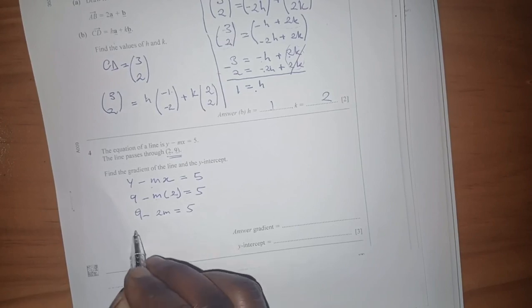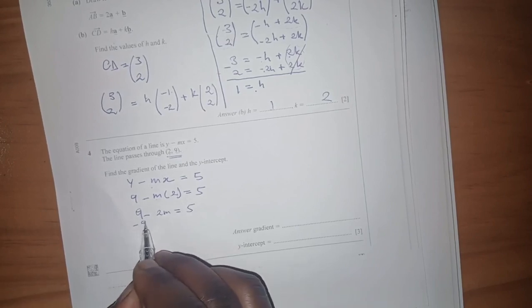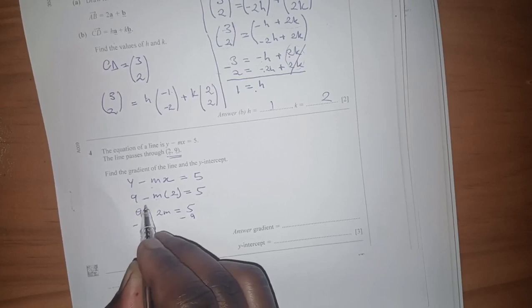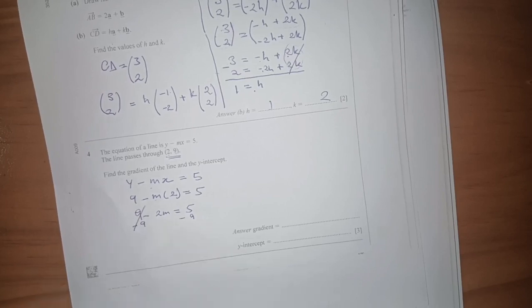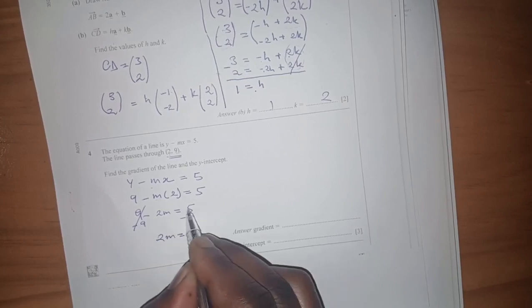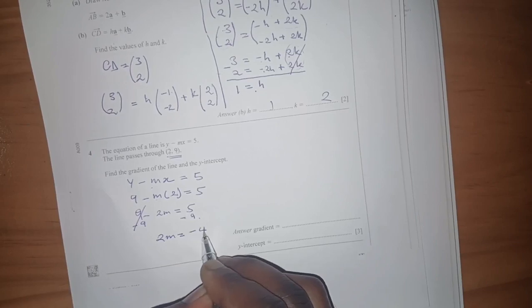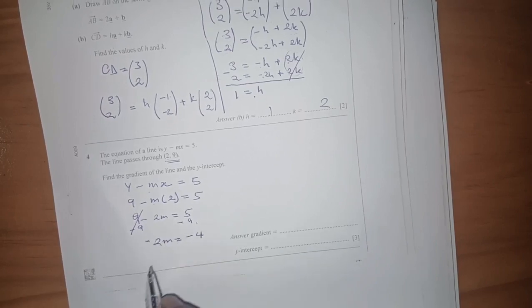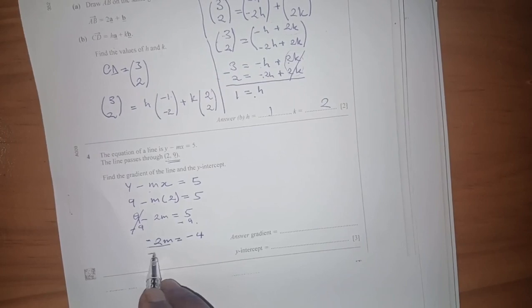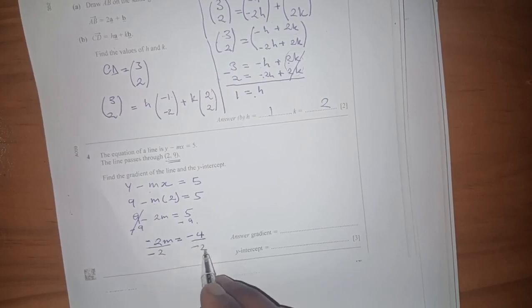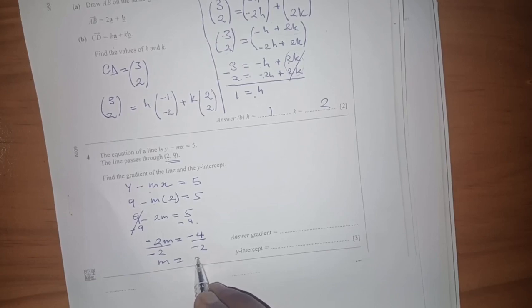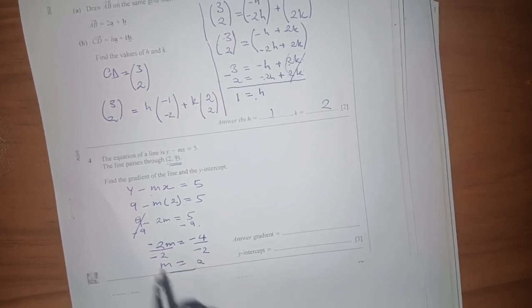What we can simply do here, we can subtract 9 from both sides of the equation, so that the 9 gets cancelled out. Then you are left with your 2m being equal to 5 minus 9, it's a negative 4. Sorry, this one will be negative 2. Then divide this by negative 2. Then your m is equal to 2. This is the gradient.